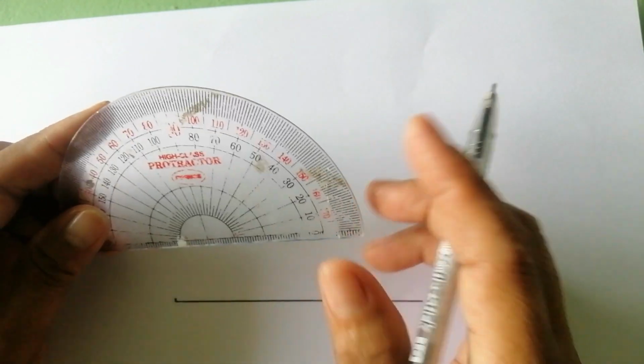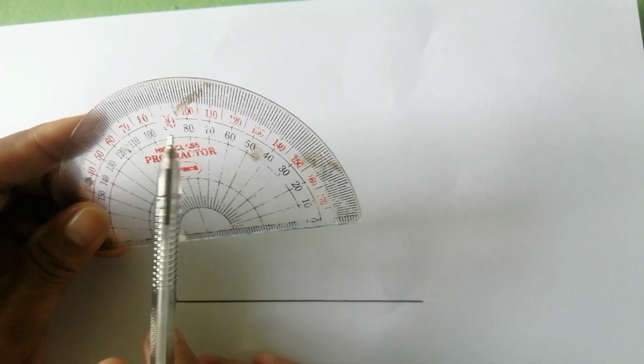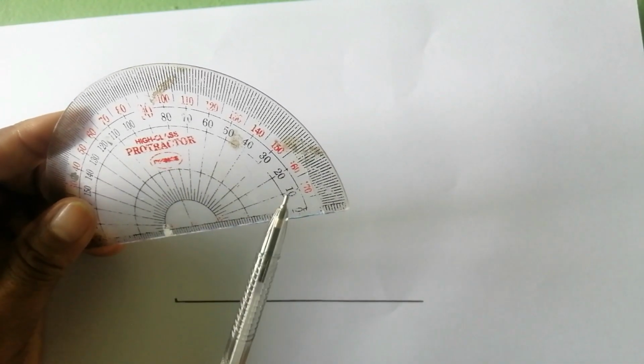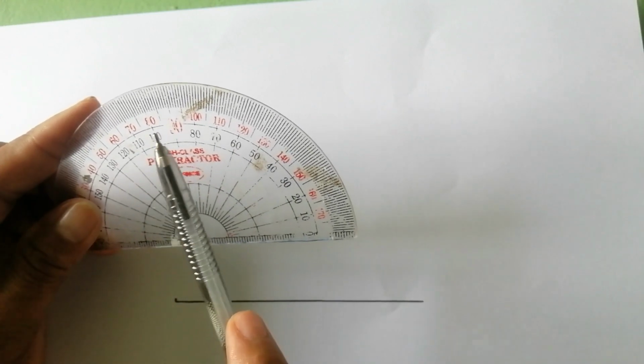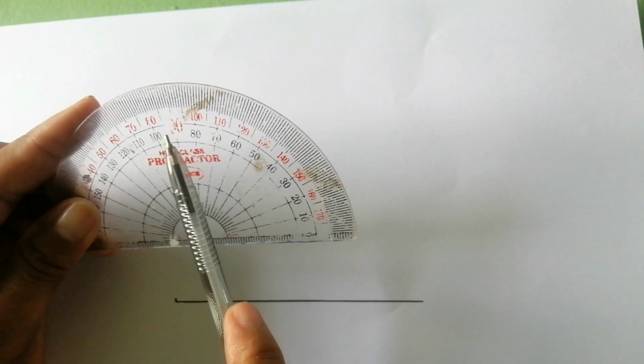So let us take into consideration an example of the first classification of angle, which is an acute angle. So by definition, acute angle is an angle whose measure is less than 90 degrees. Okay, so here, in our protractor, we will just choose any measurement of an angle that does not reach 90 degrees. So here in the protractor, this one is the 90 degrees.